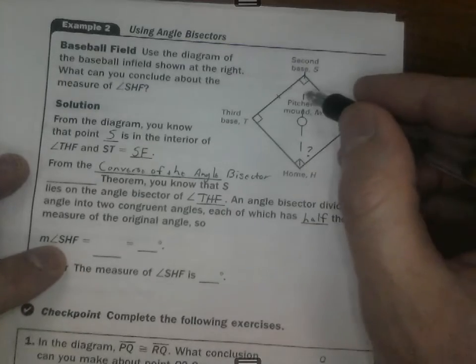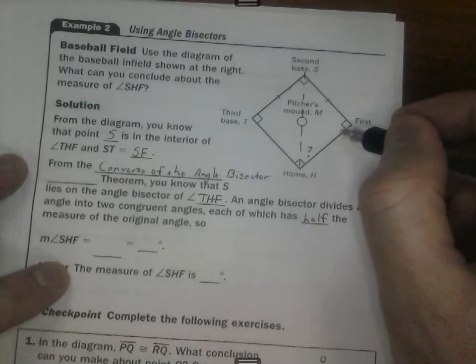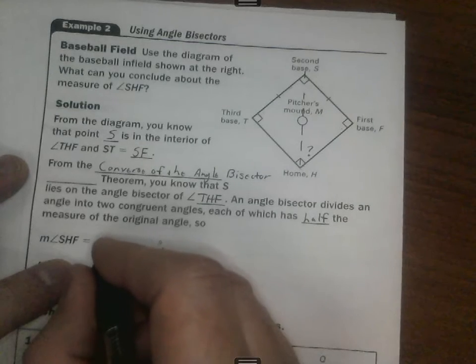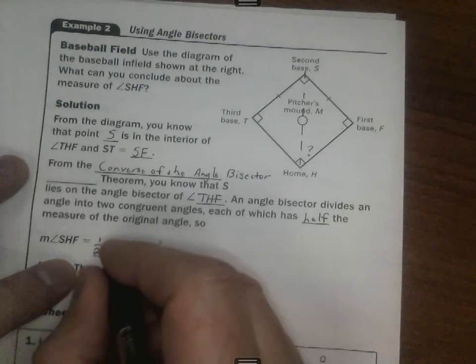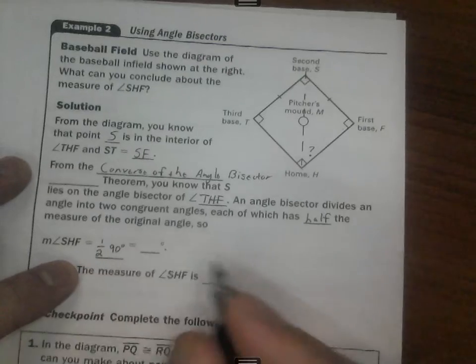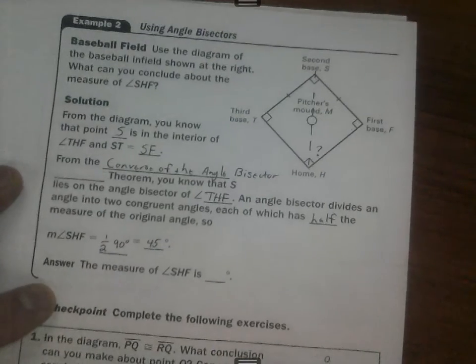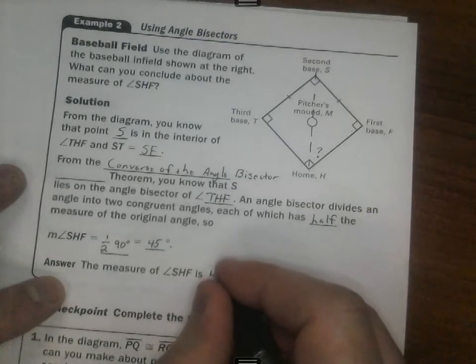So the measurement of SHF is going to be 1/2 of 90 degrees, or 45 degrees. So the measurement of SHF is 45 degrees.